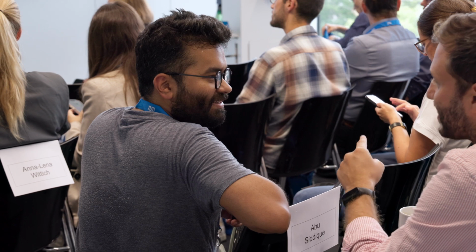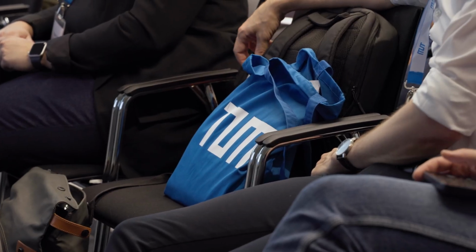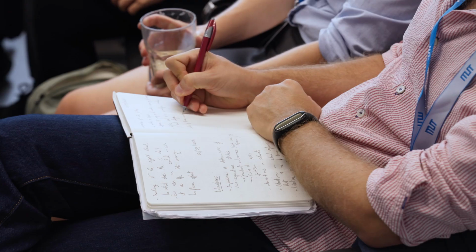Field experiments are a powerful tool to answer important questions about cause and effect in economics and related fields. This year, we are hosting the third edition of our workshop on field experiments in economics and business, right here at the Heilbronn campus of the Technical University of Munich.